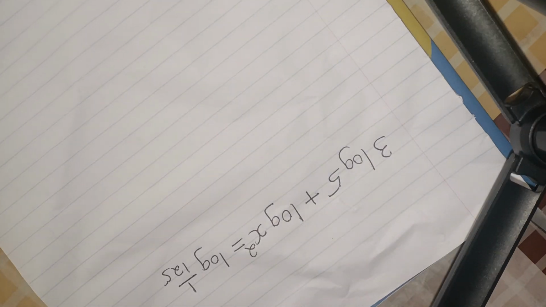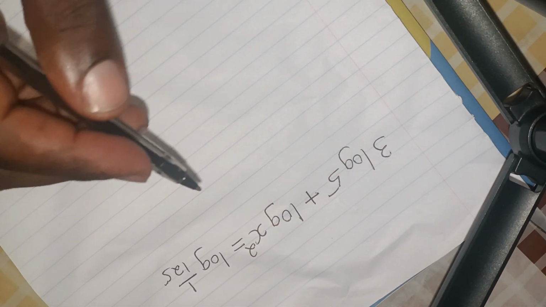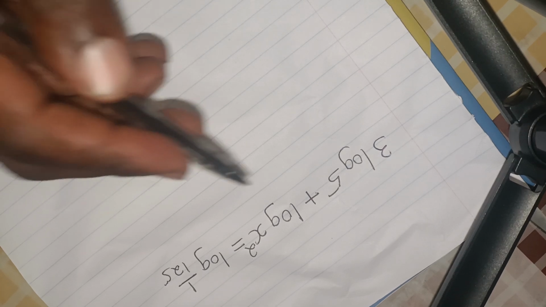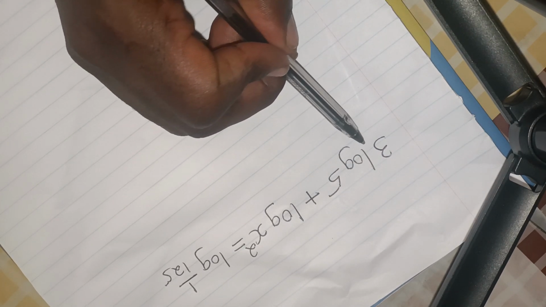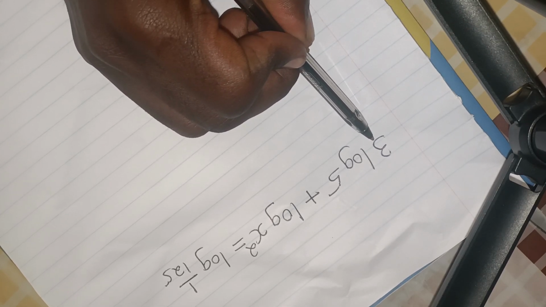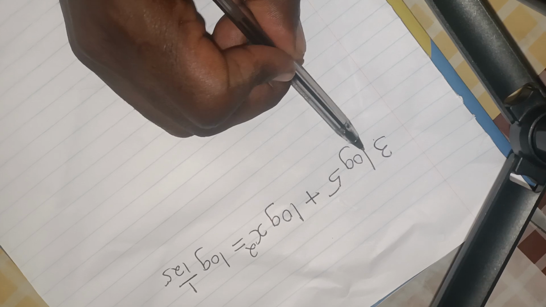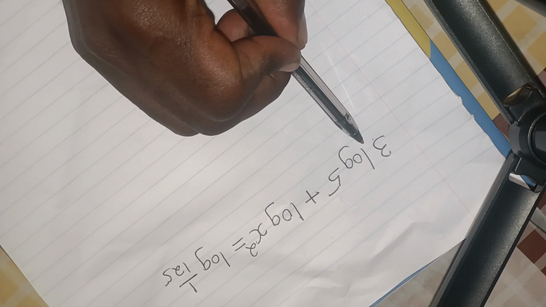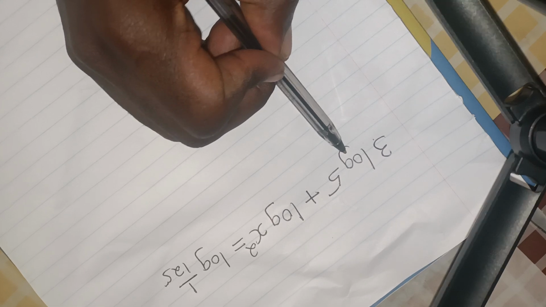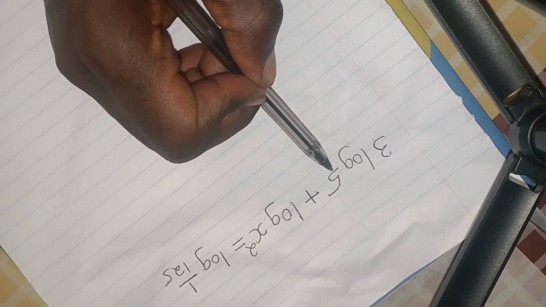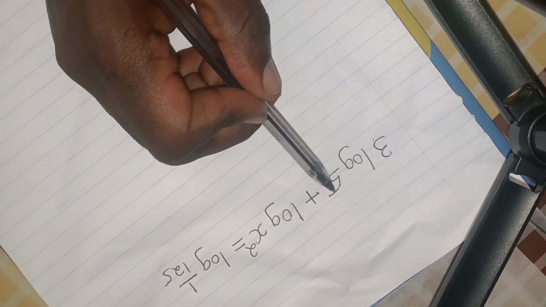So we can now proceed, and if you look at the laws of logarithms, whenever a coefficient like 3 appears in front of a log, you take it back to the number after the log so that it becomes a power.